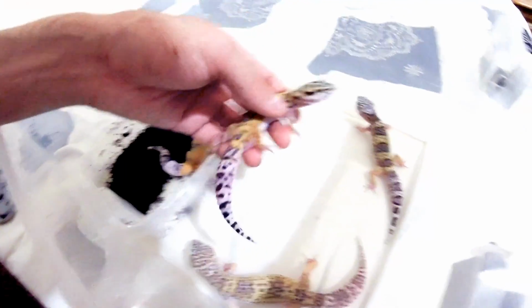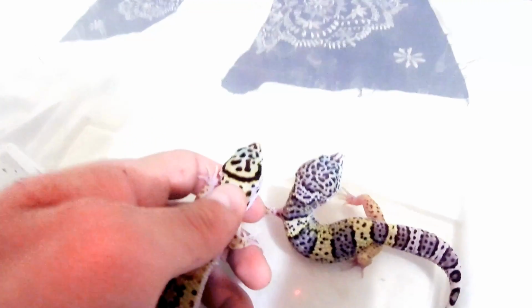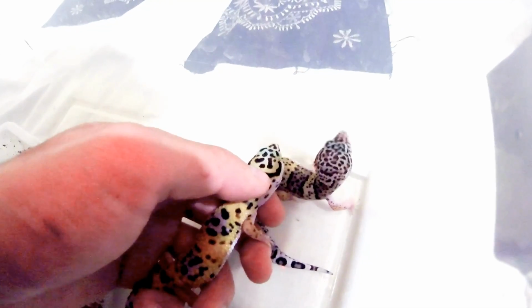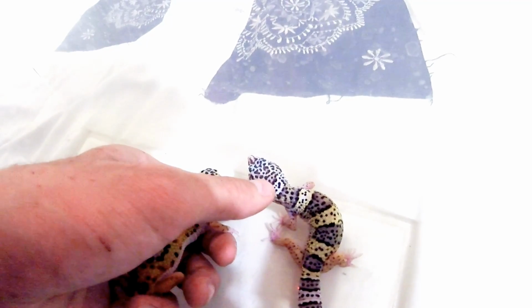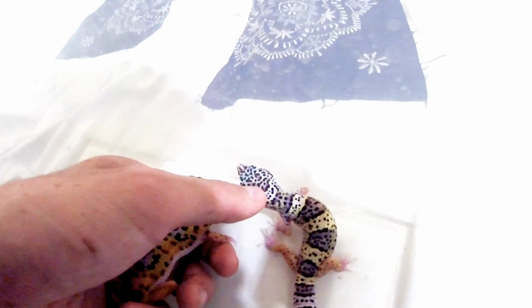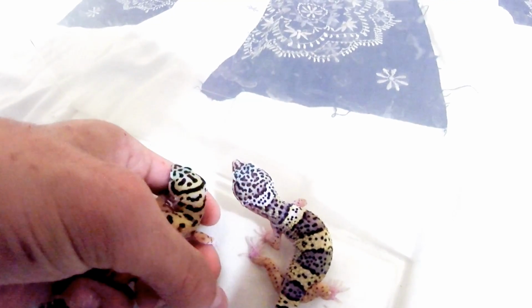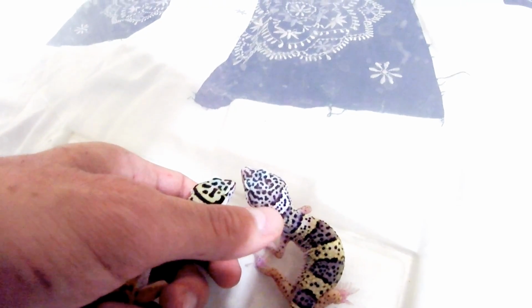It's a bit harder to tell the difference between these two. I mean, you can always see it if you look at the head. You can see this normal one, the dark spots are black, and the one that's max snow, it's dark grey. Almost like it's got a little bit of a purple hue to them. As you can see, on the left it's black, and on the right it's dark grey.